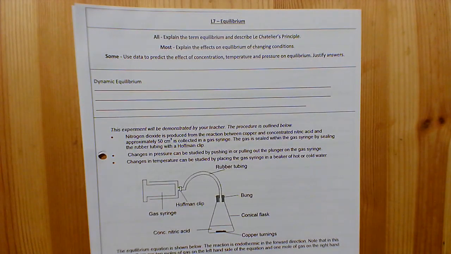In this video we're going to talk about dynamic equilibrium. Now we've already spoken about reversible reactions, and a dynamic equilibrium is a very specific type of reversible reaction where both the forwards and the backwards reaction are occurring at the exact same time.